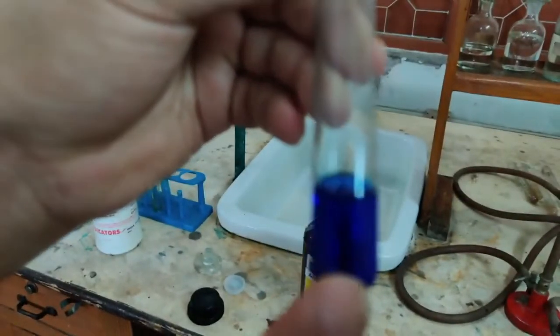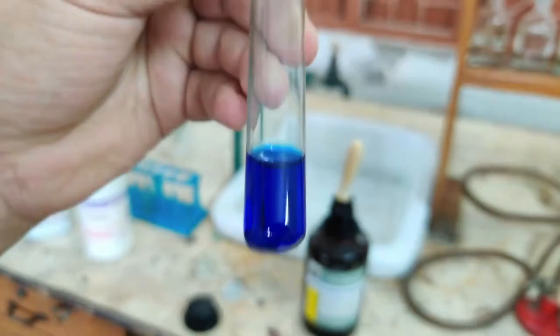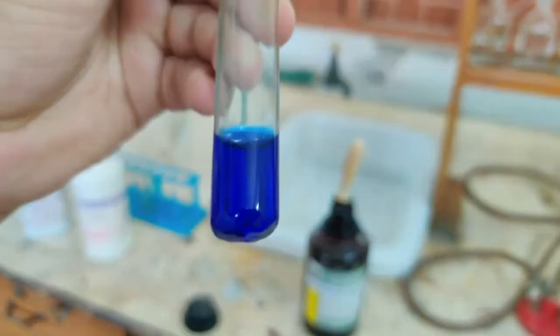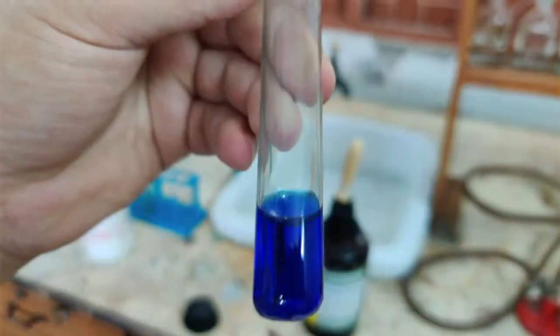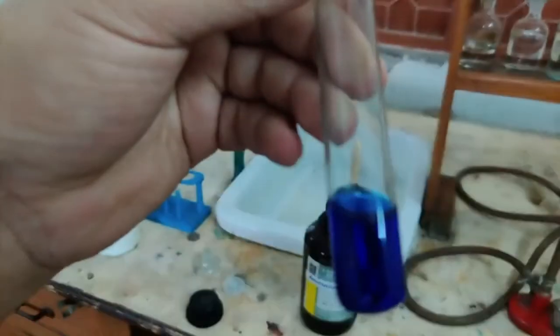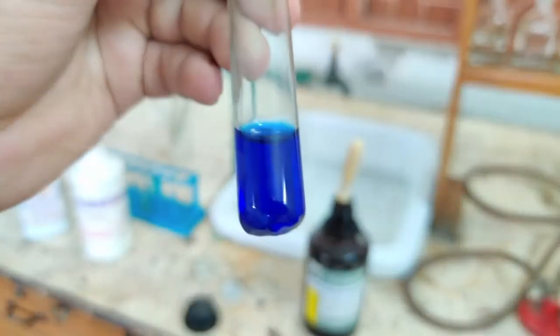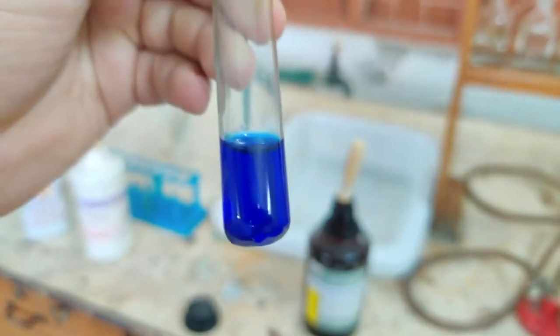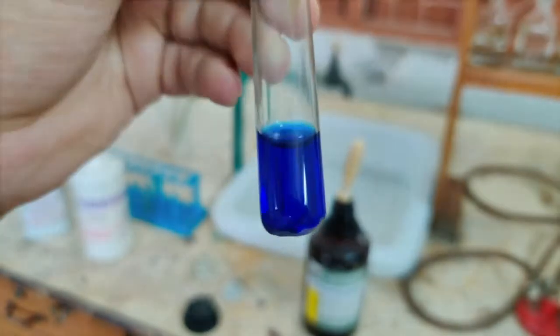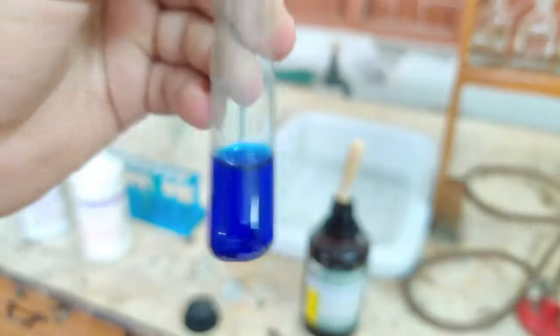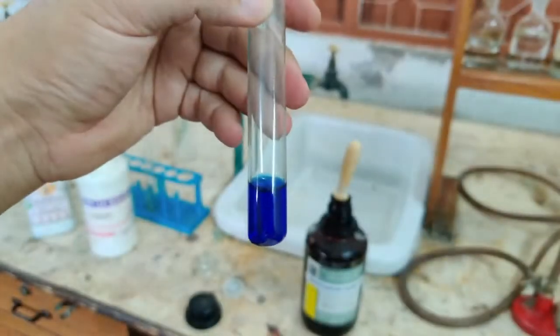So an inky blue solution is formed, or if you like you can call it a deep blue solution. And this deep blue solution also has a name. In this case, the name of this deep blue solution, which is soluble, is called tetraamine copper sulfate. When I write the reaction, you will understand what I am actually talking about. This is tetraamine copper sulfate.